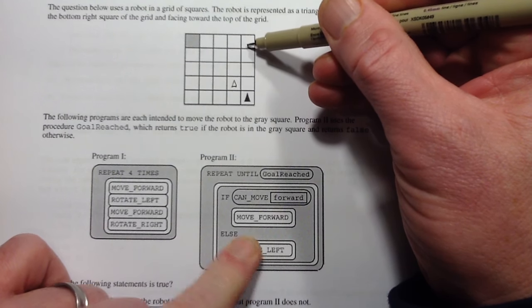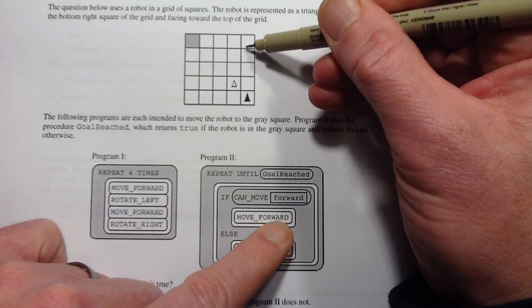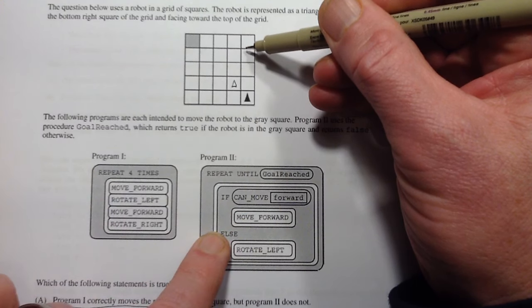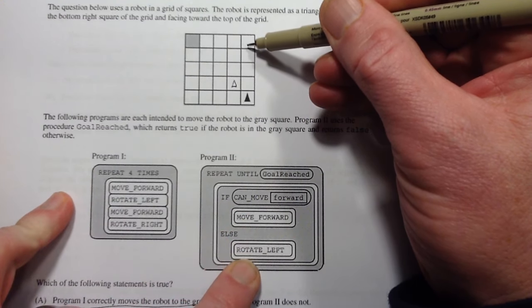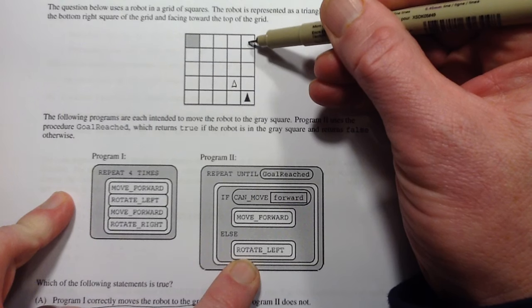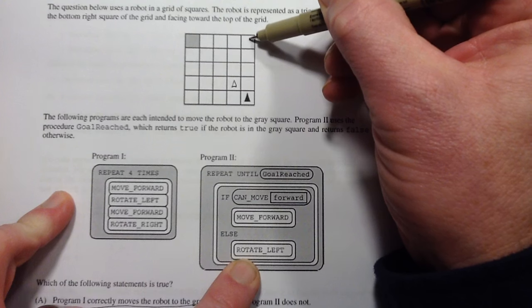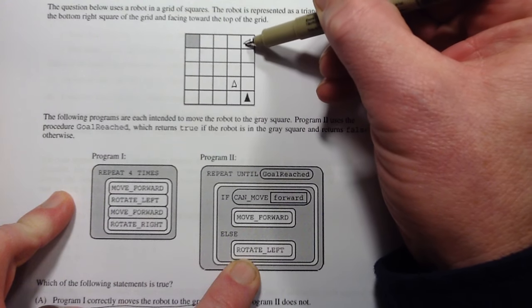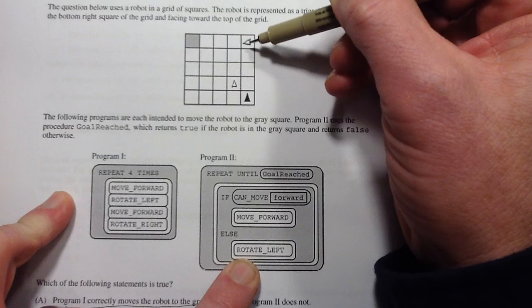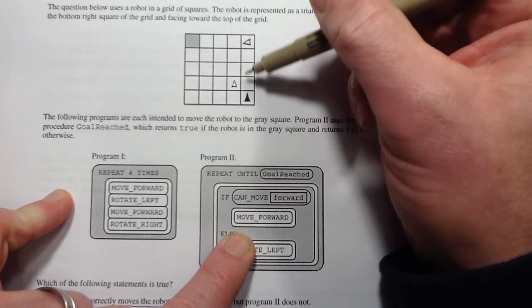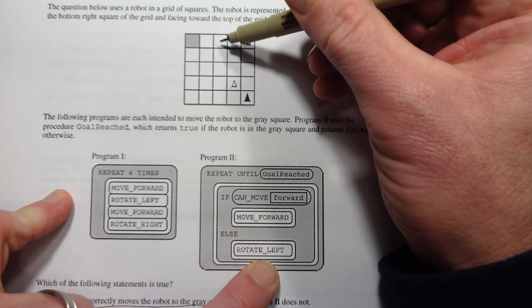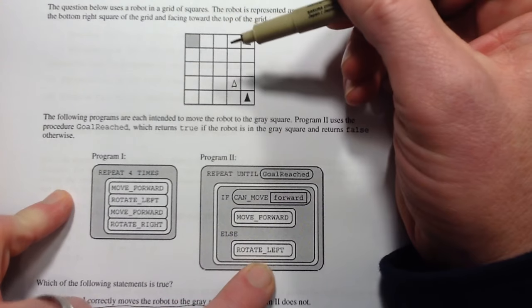Once we get to here, when we get to if can move forward, no, we can't, so it's going to go to the else statement. So then it's going to rotate left. So that will rotate this way. Be oriented this way now after we rotate left. And then I'm going to go if can move forward, yes. If can move forward, so that's also going to get us to here.